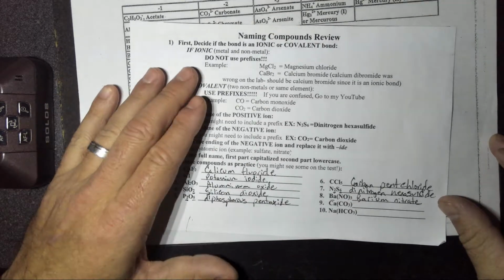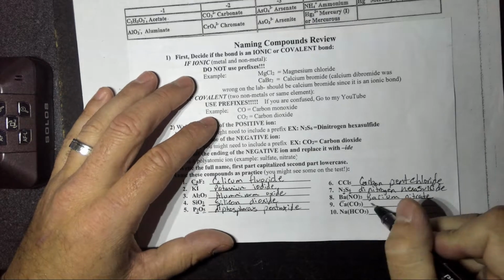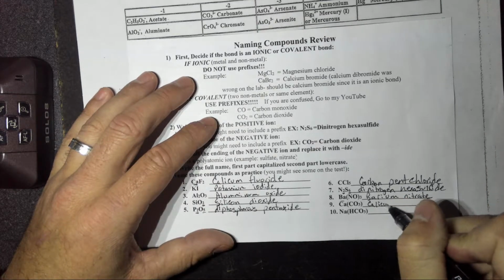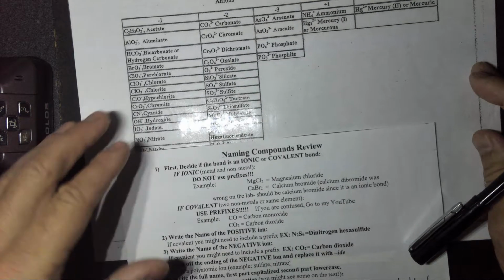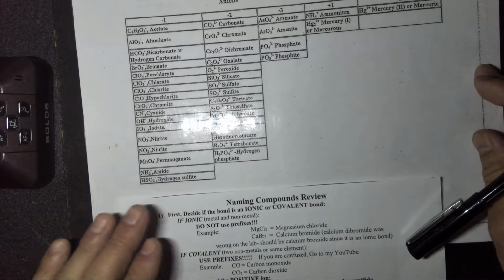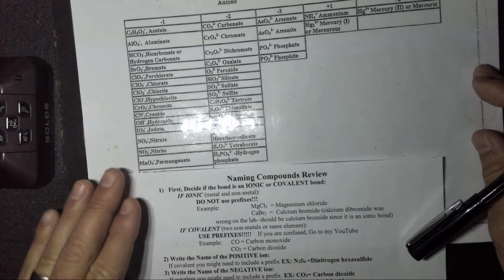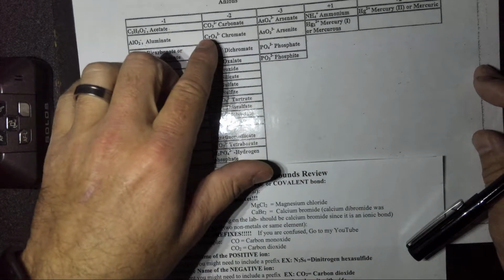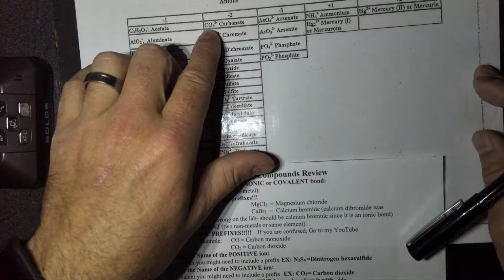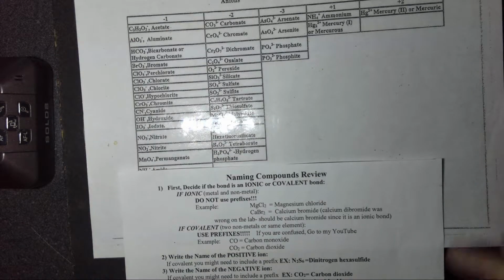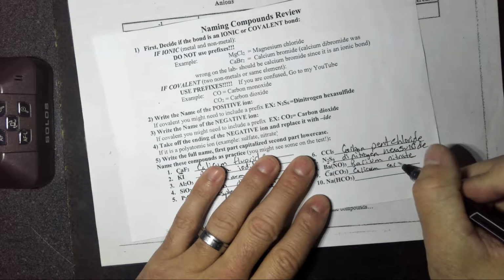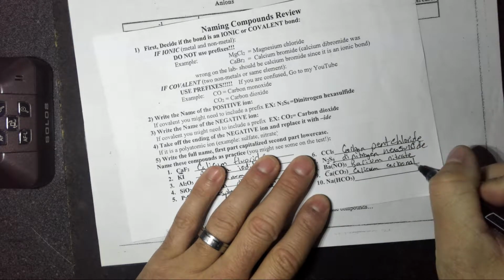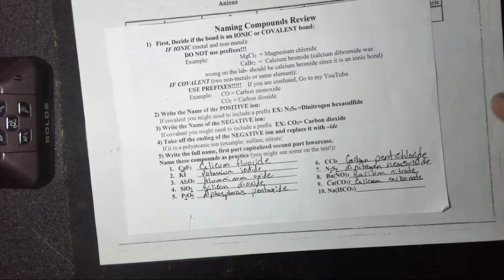Same thing for number 9. We find calcium, we write calcium. And then we find CO3 on this chart, which is right here, which is going to be carbonate. So it's going to be calcium carbonate. You don't change the endings on polyatomic ions. You write them as they appear.